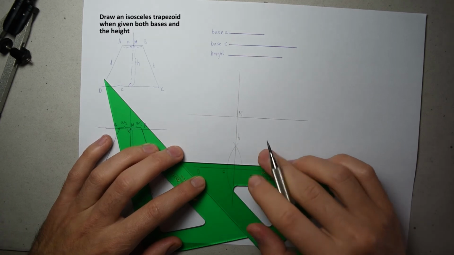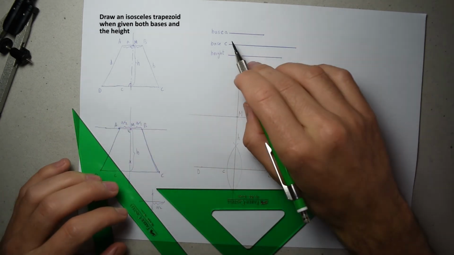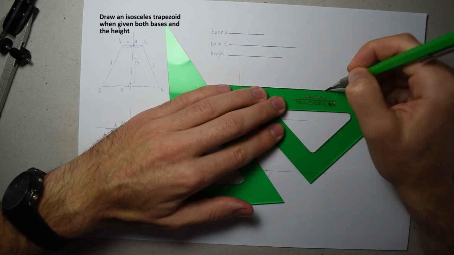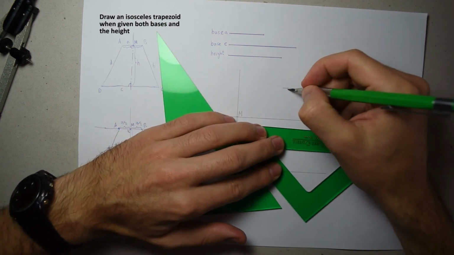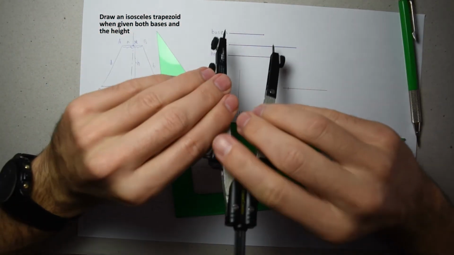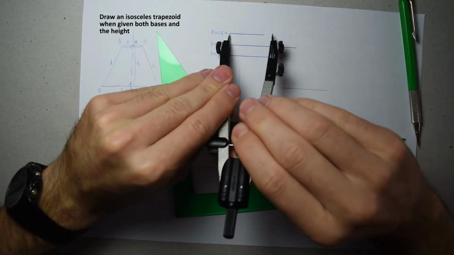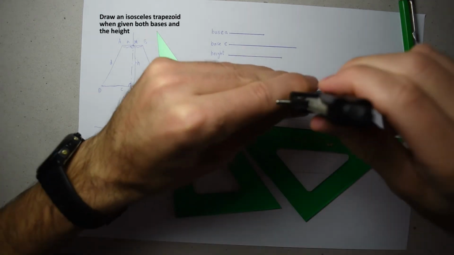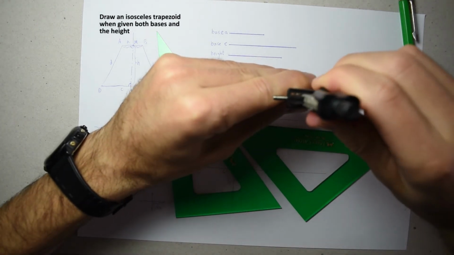So now we need to draw A again somewhere, perhaps here, and trace the segment bisector of this base. Base A, and we draw the segment bisector.